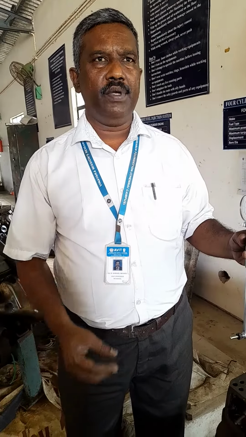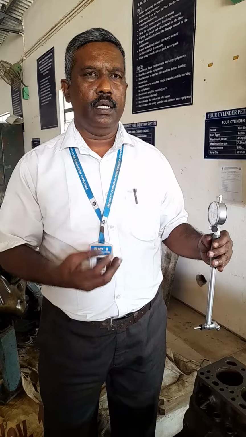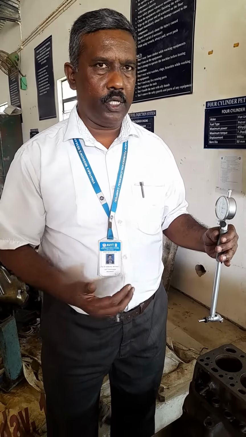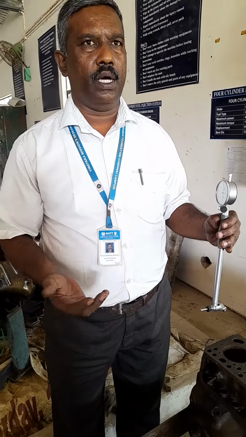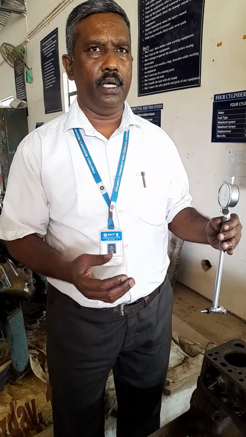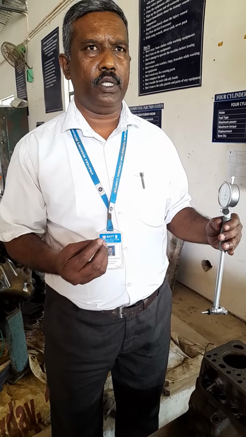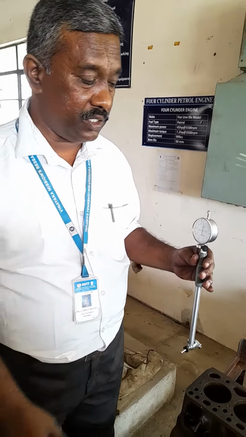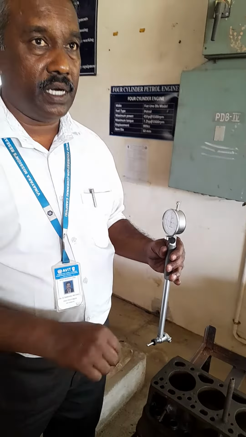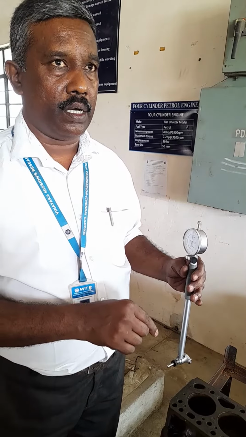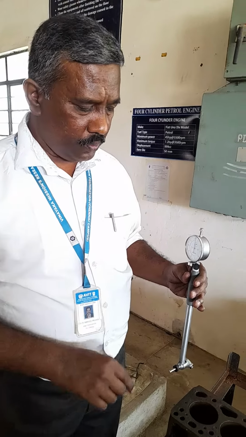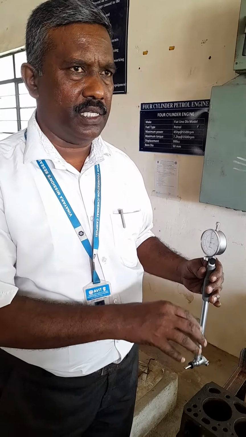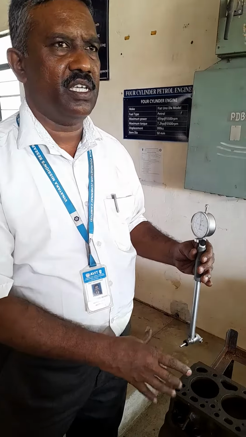So if the deviation is more, what happens? You must rebore it, otherwise you change the block. If the deviation is more than the limit of 0.05 mm, you must change the cylinder liner, not the cylinder bore. The cylinder liner is one of the components of the cylinder bore. So if any enlargement occurs inside the cylinder bore, you must change the cylinder liner.